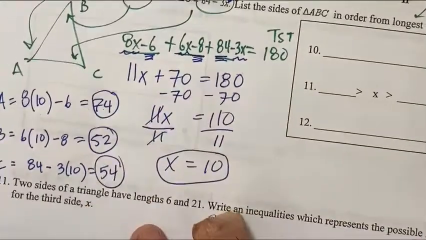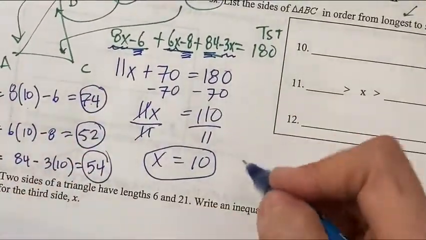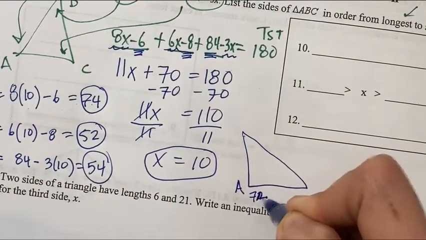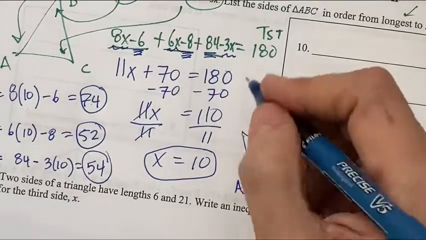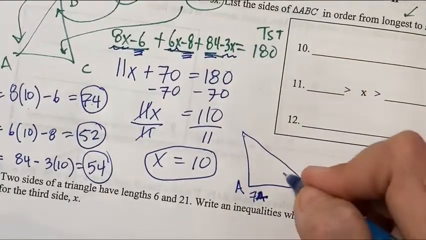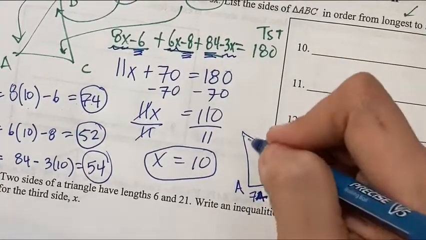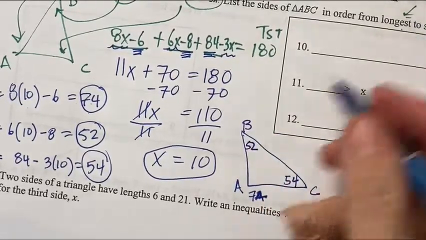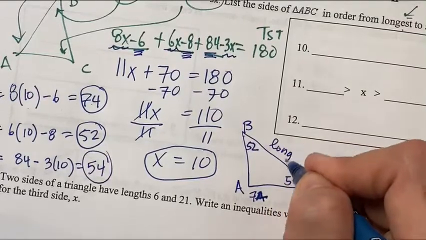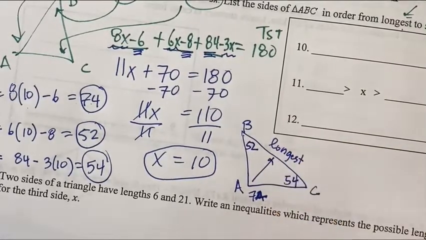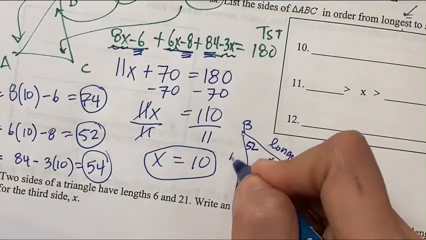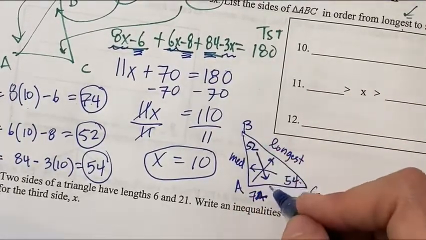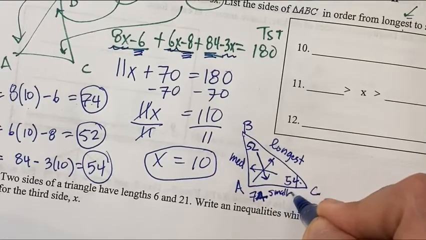Okay, so I can try to redraw the picture. The biggest angle is A at 74, right? The medium angle is C at 54, and B is 52. I'm supposed to order longest to shortest. So this is the longest because it's opposite the biggest angle. This one would have to be medium because it's opposite the medium angle, and 52 is the smallest. So this is the smallest side.